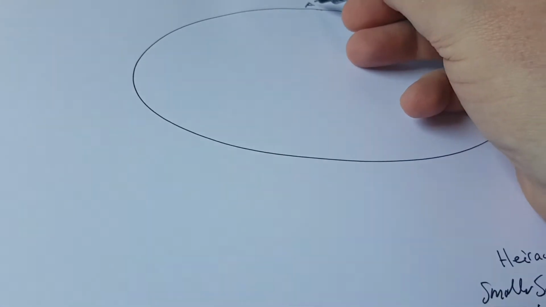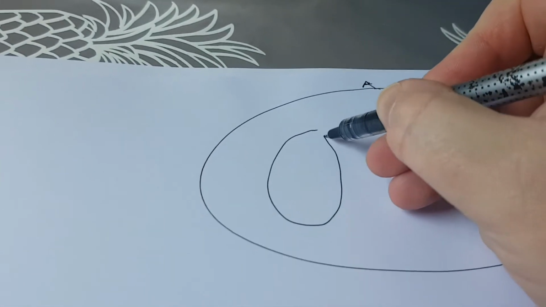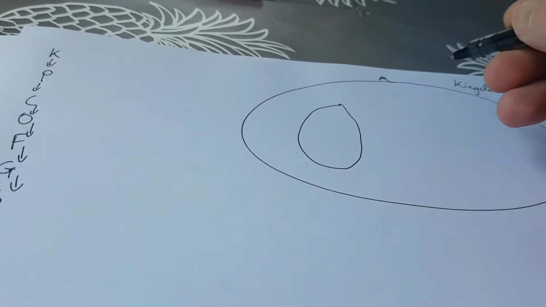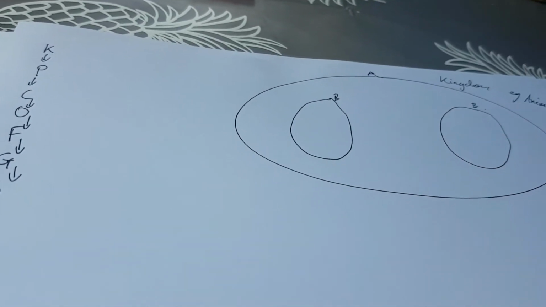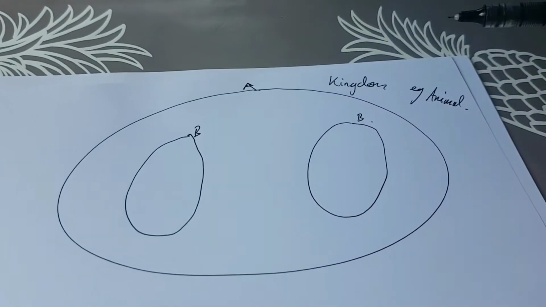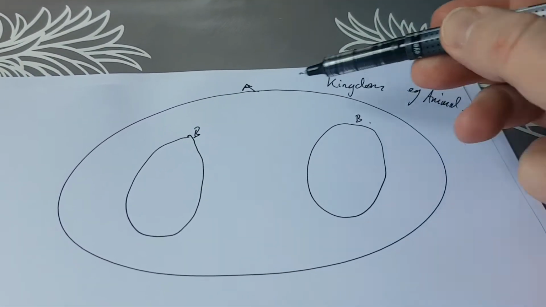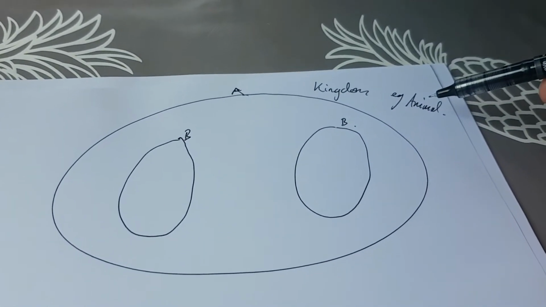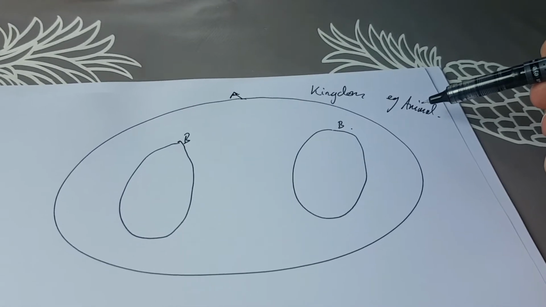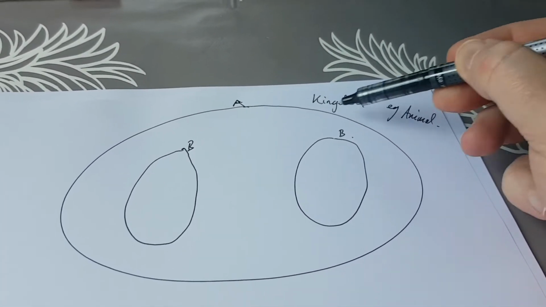So in effect, we've got this idea that this big one here is A. I'm trying to write here, so we've got A there, we've got this one here, and this one here, which I'm calling B. Now I'm using an example of this. If we were to refer to which taxon A is, we're going to call it a kingdom. So I'm going to use animals. So Animalia is the kingdom. So all the animals would fit into this taxa, this kingdom.